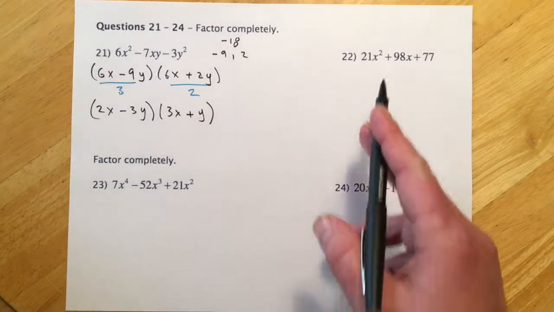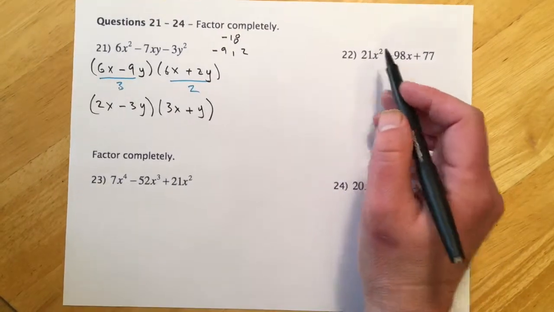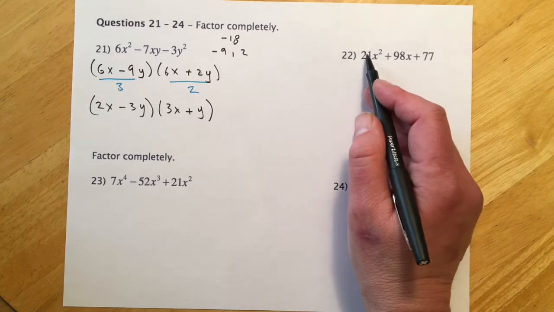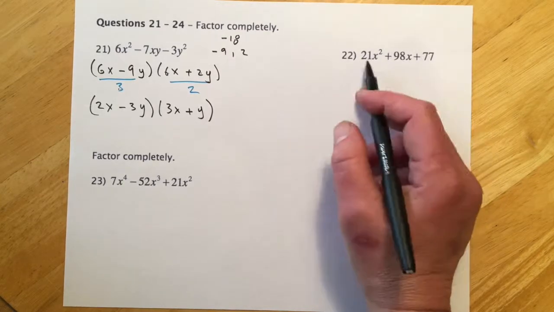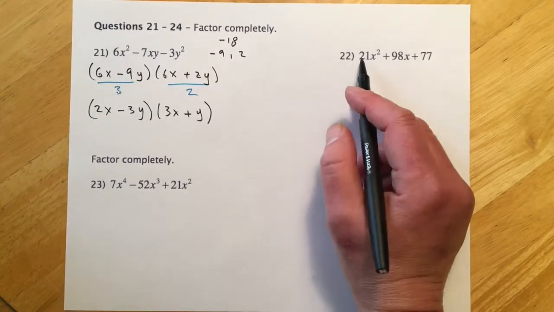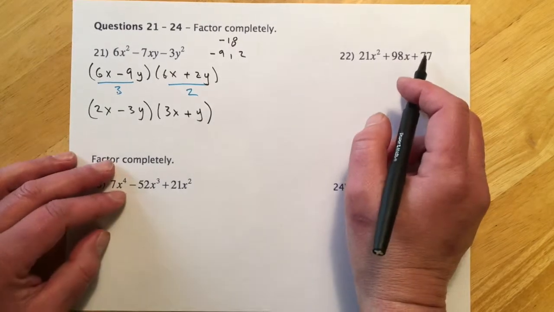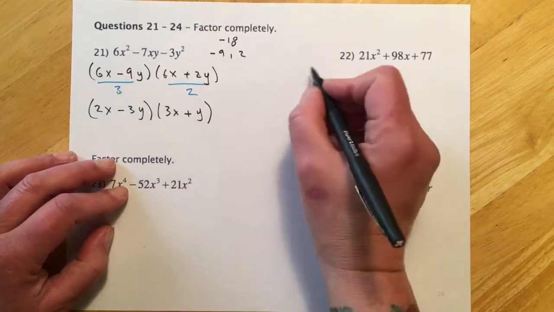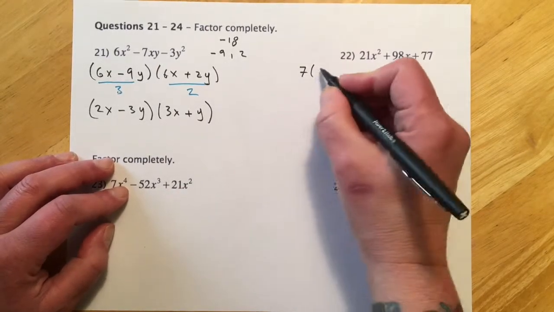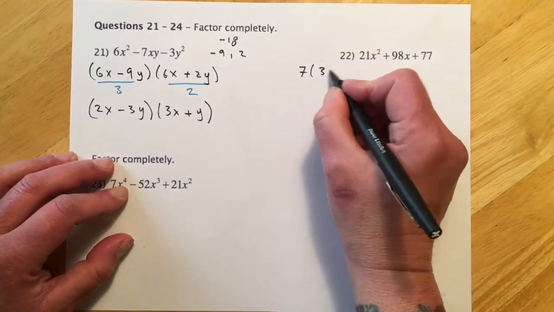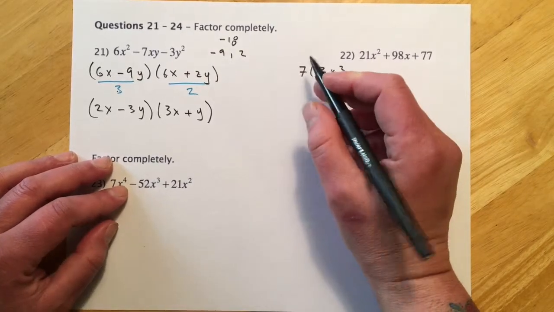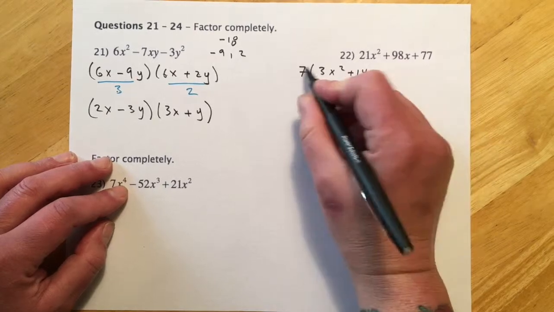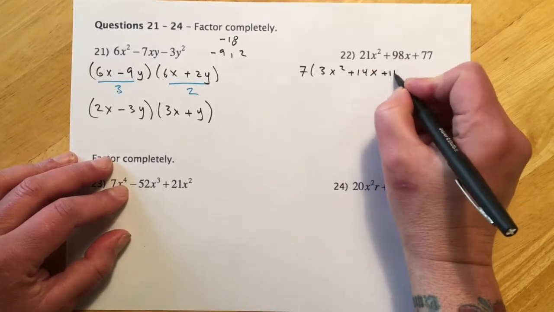The next one, so yeah, this is a great example of why it would really suck to miss the GCF. If you went 21 times 77, I don't know what that is, but it's really big. This and this are clearly divisible by 7, which makes me really hope that that one is also divisible by 7. And so if you try it, you can get the 7 out of the 21, and that's going to leave you a 3x squared. 7 goes into 98 14 times. And then 7 goes into 77 11 times.